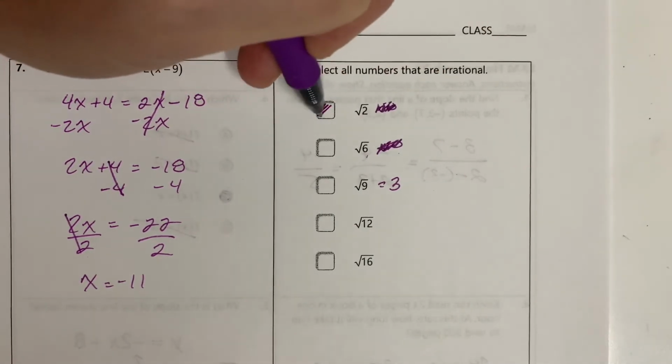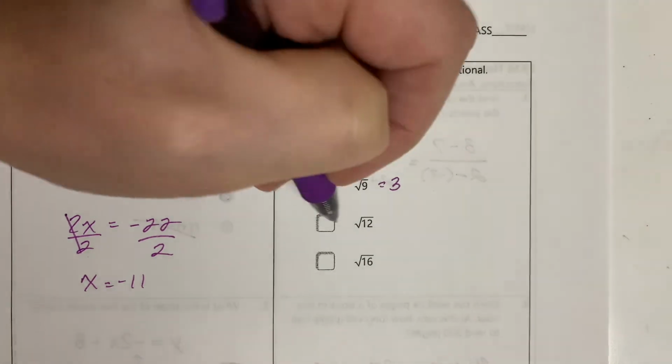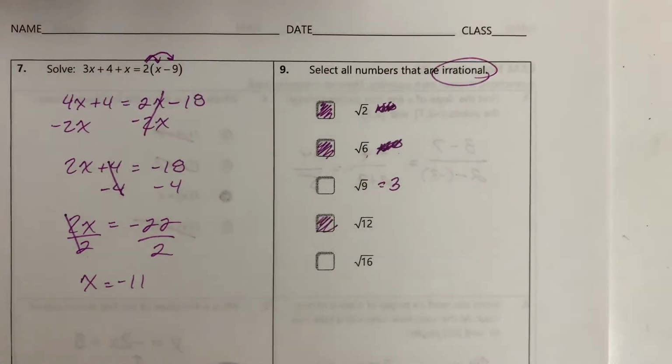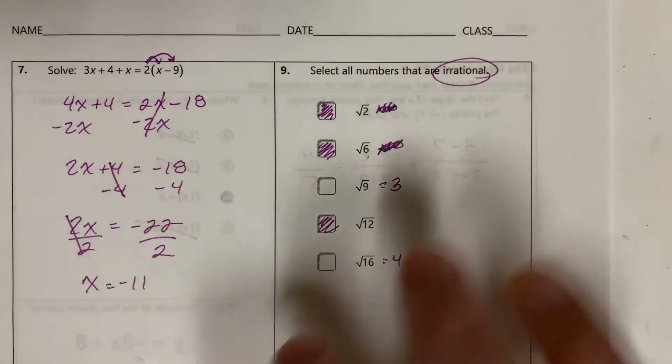Yes, this is irrational. This is irrational. Just the opposite. Root 12 is irrational because 12 is not a perfect square. Yes, I'm looking for all of the numbers that are irrational. Should probably do that. Root 16 is 4. That's rational, so I'm not going to choose these two.